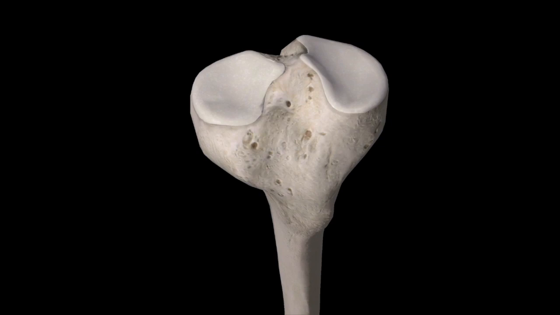Just like the femur bone, the tibia has 2 condyles located here. These 2 knobs. And they are the medial and the lateral condyles of the tibia. Between these 2 condyles, we have 2 pointed projections coming off right here. These are called intercondylar tubercles, and they're named by the lateral and the medial sides.